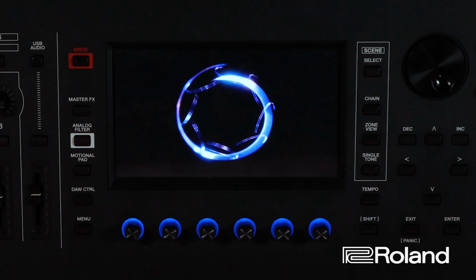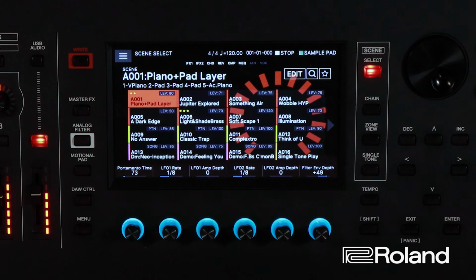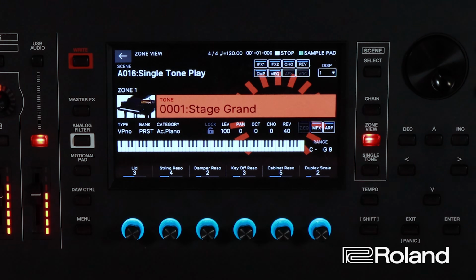Now that we've updated to 2.1 and installed the model expansions, now we can go check them out. Before we start checking out any of these model expansions, I'd recommend either going into an initialized scene or going into a single tone play. Go into a single zone view, just select one sound. The reason for this is that you avoid any possible parameters or offsets that may have been written into a previous scene, so it's better to start from scratch, especially when you check things out for the first time.